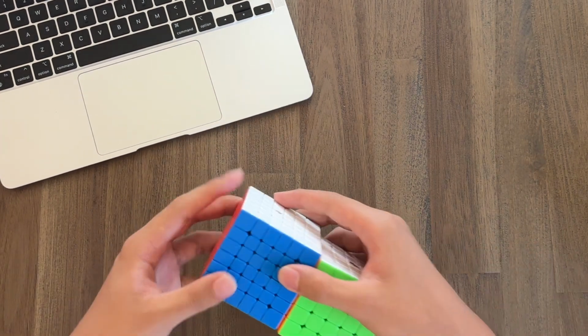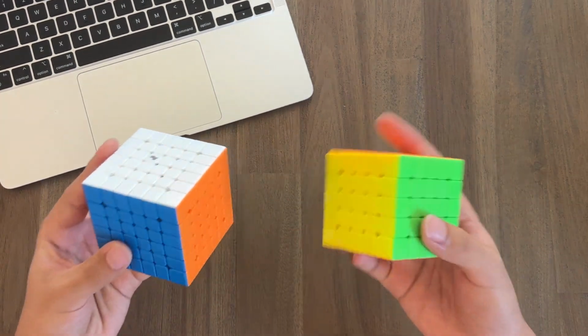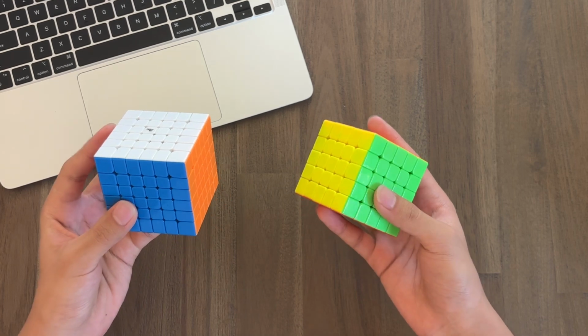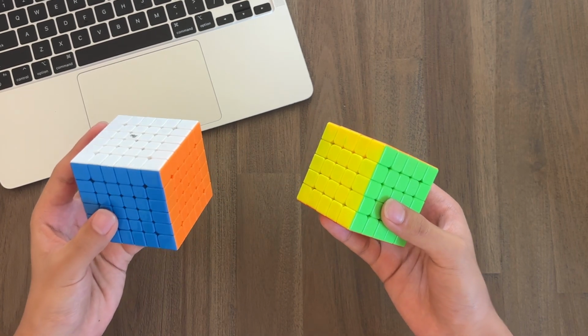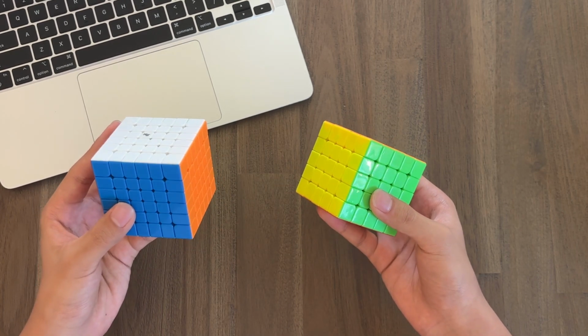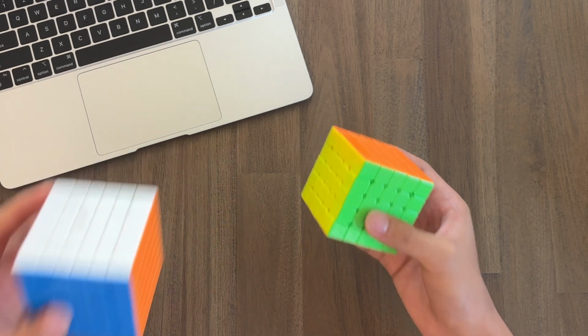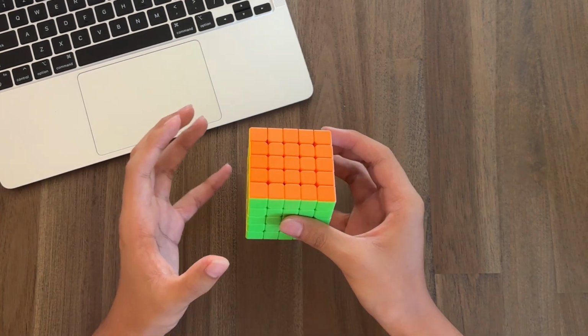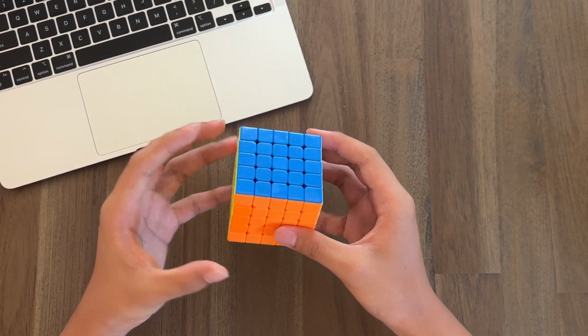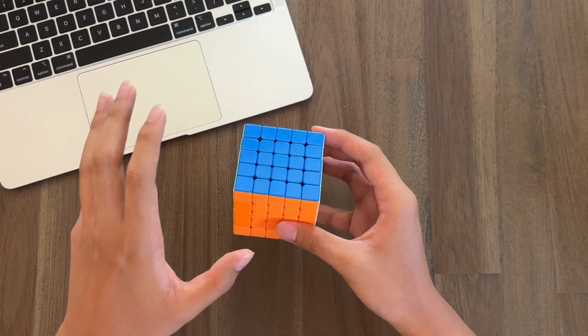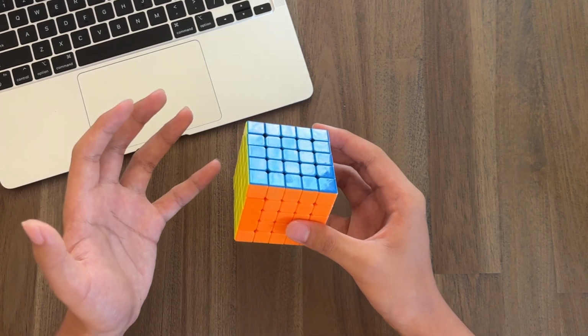So what happens to 5x5, 6x6, and even 7x7? Well, the simple answer is you don't scramble them. Well, at least not with random state. Think back to random move scrambling. We said that it couldn't work because there's a chance we'll end up with too simple of a scramble with a reasonable number of moves.